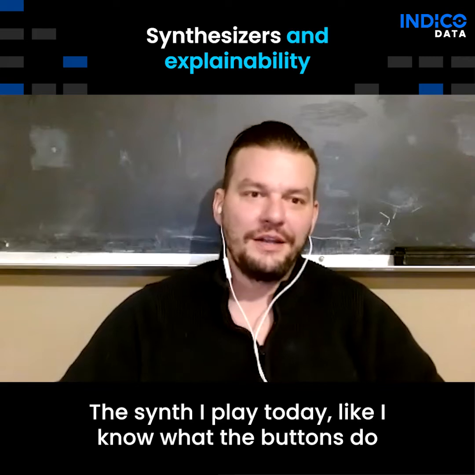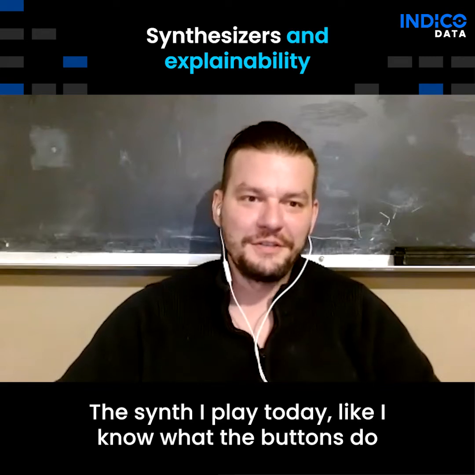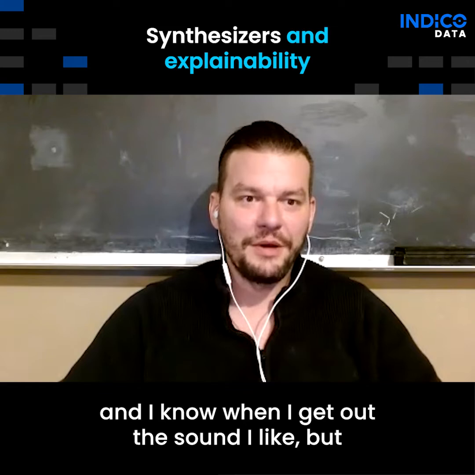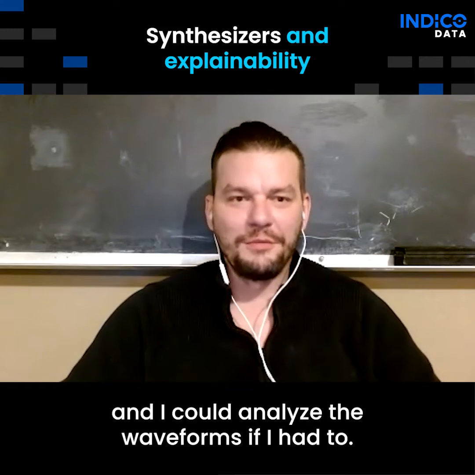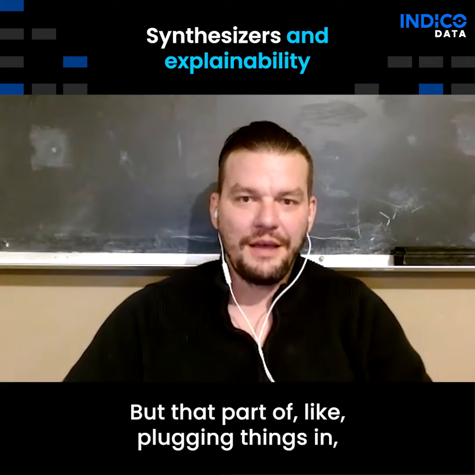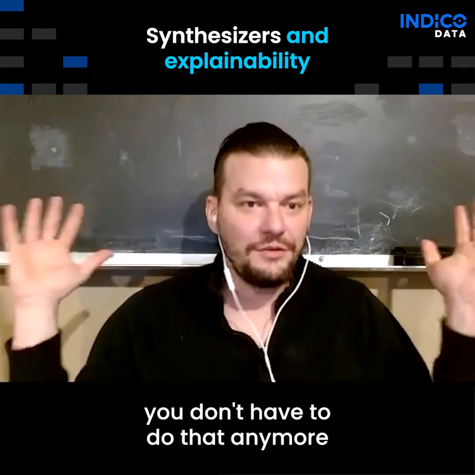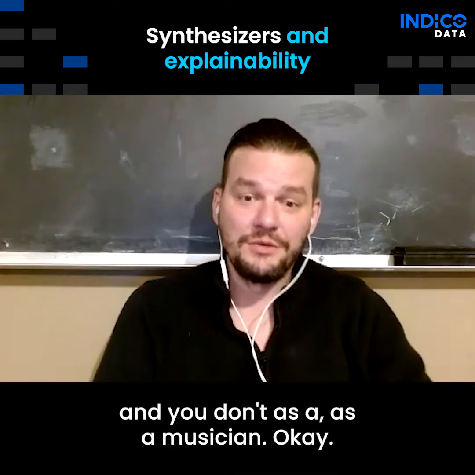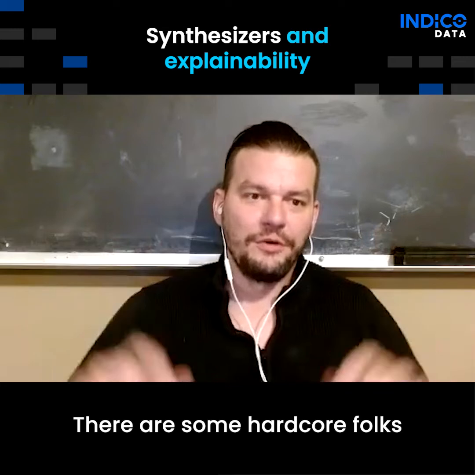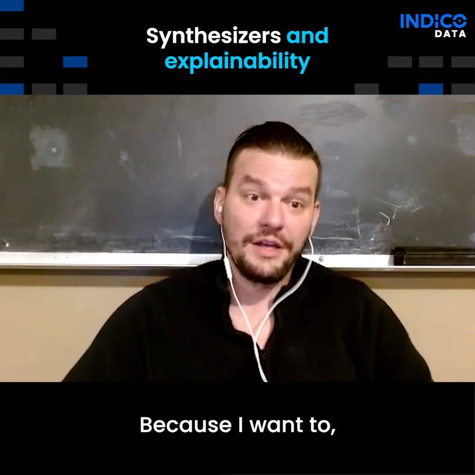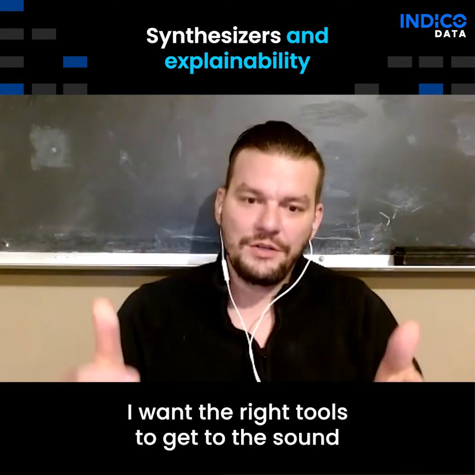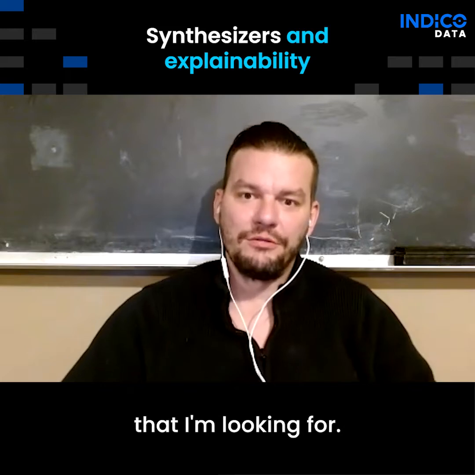The synth I play today, I know what the buttons do, and I know when I get out the sound I like, and I could analyze the waveforms if I had to, but that part of plugging things in, you don't have to do that anymore. And as a musician, okay, there's some hardcore folks that still care, but as a musician, I don't care, right? Because I want the right tools to get to the sound that I'm looking for.